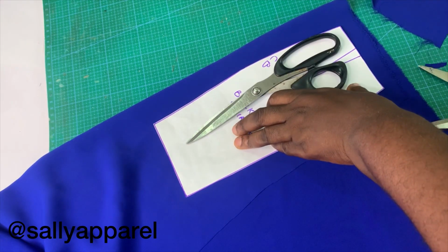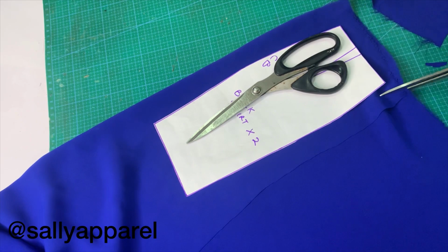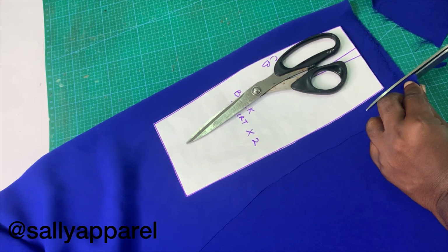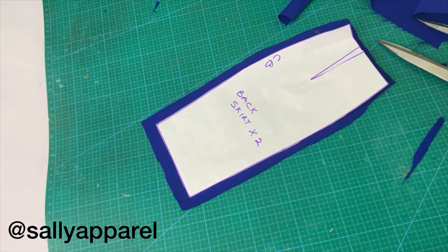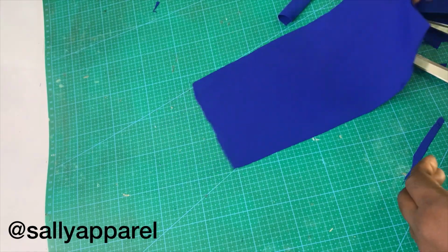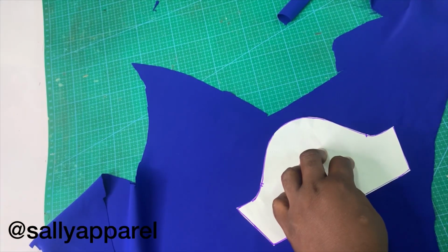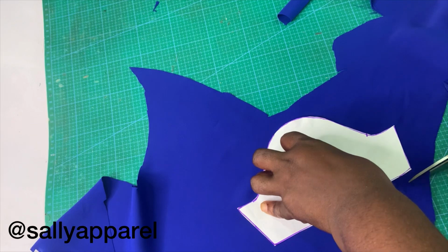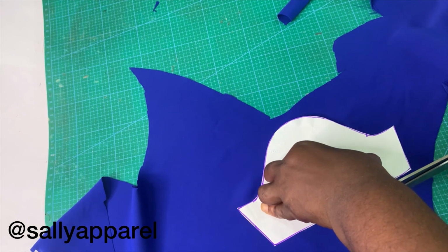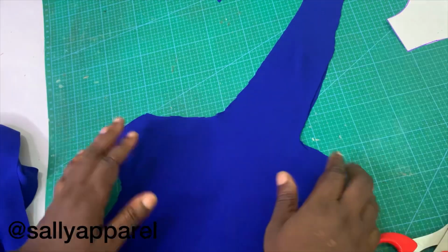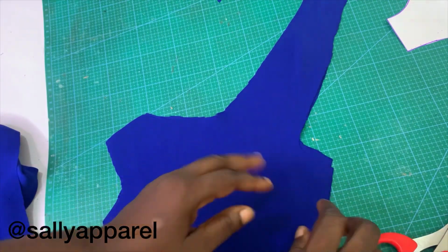Now for the back skirt, you can choose to cut it on fold instead of cutting it round like I did. Like I said, it's your choice. You can choose to just cut it on fold. Okay, having done that, now I'll go ahead and cut my sleeve. I dropped a link in the description box on how to draft the basic sleeve in case you want to know the method I used.